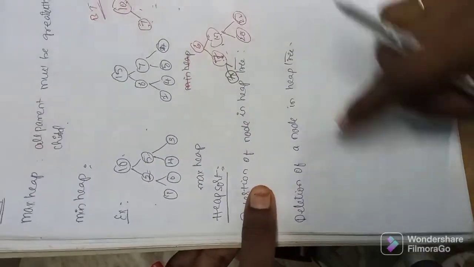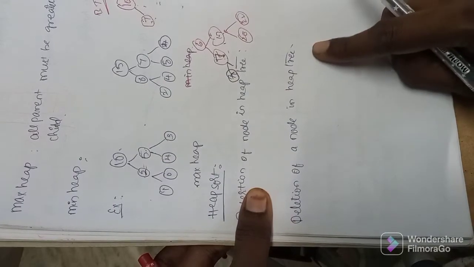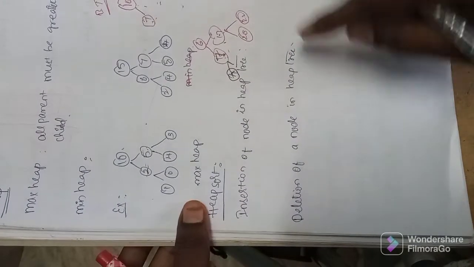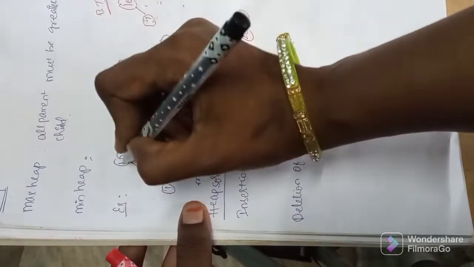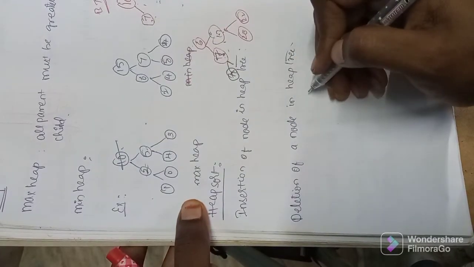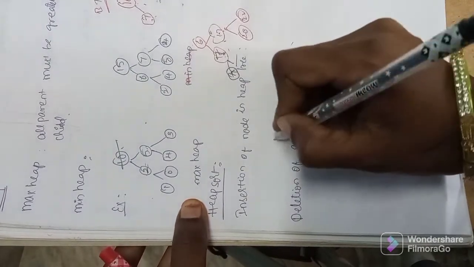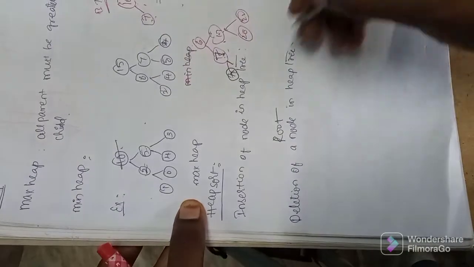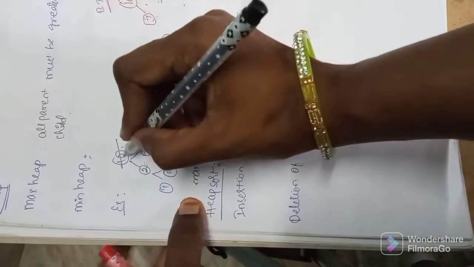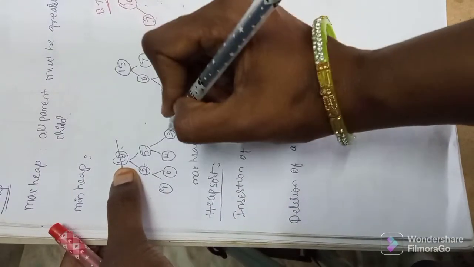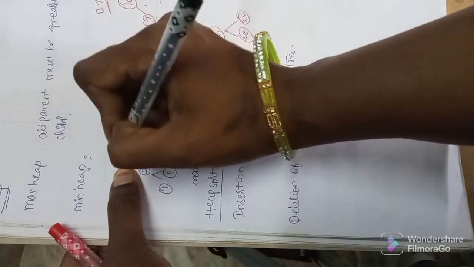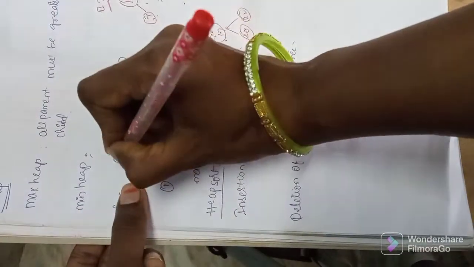Next, the topic is deletion of a node in a heap tree. Whenever you want to delete a particular element, for example, I want to delete the root. Deletion of a node or deletion of a root. If you delete an element, for example if I want to delete the root, the last element must be replaced with the 10. So that is 3.